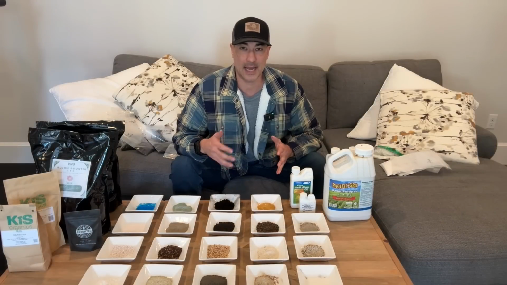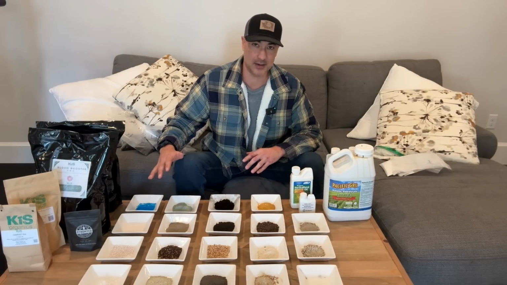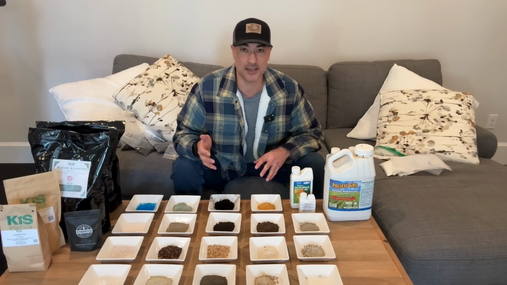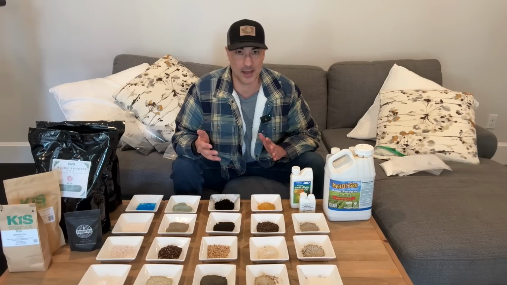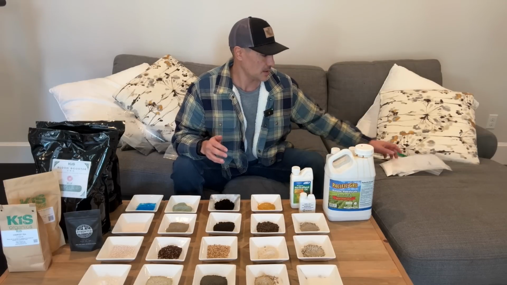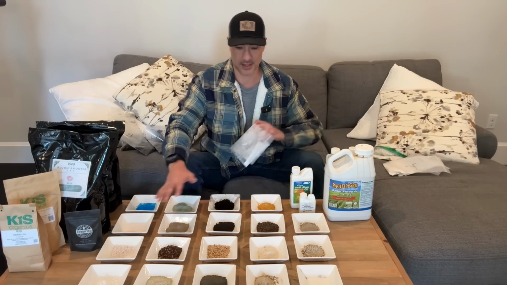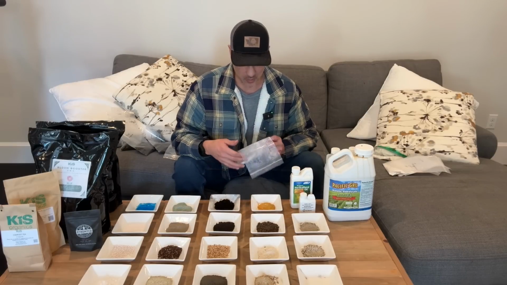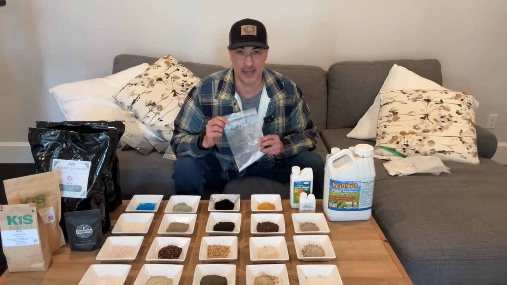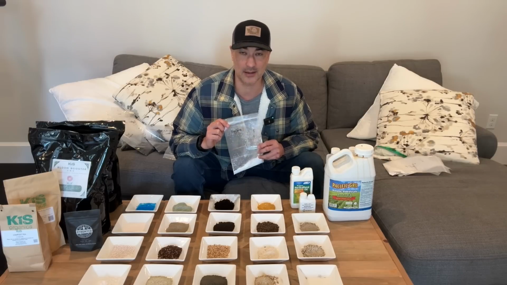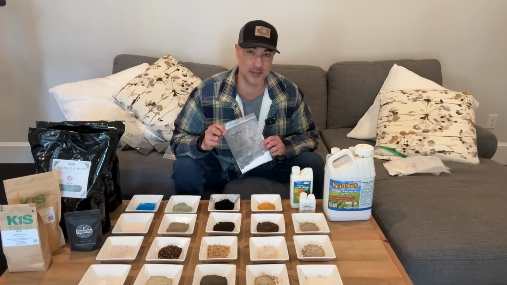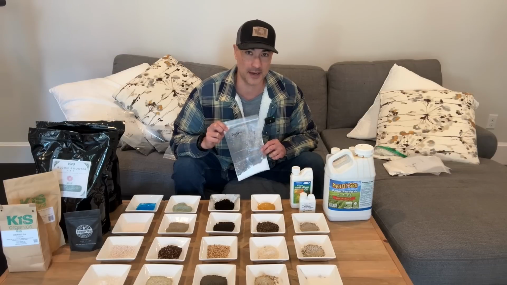All right, I'm back, and I've got a new set of amendments laid out here, but I want to start off talking about limes. Now, because limes all look relatively the same, I didn't bother putting them out. It just looked like a whole bunch of white flour laying out here. But I want to talk about the differences because it's really important to get the right lime or the right calcium amendment into your soil for the effect that you're looking for.